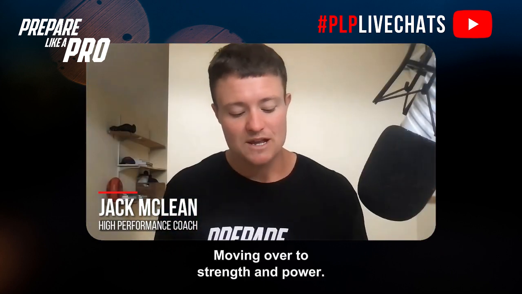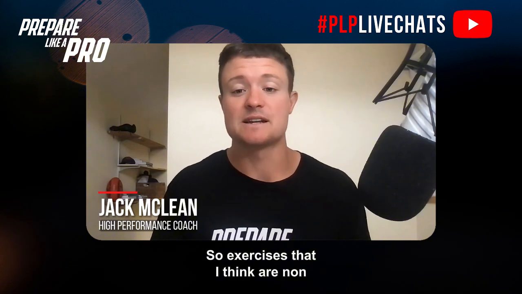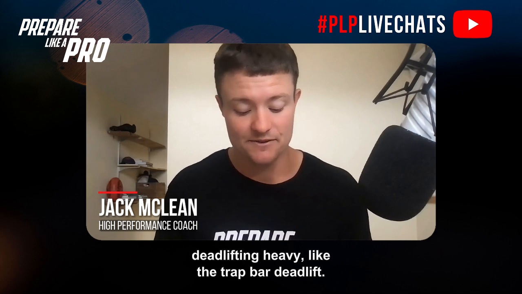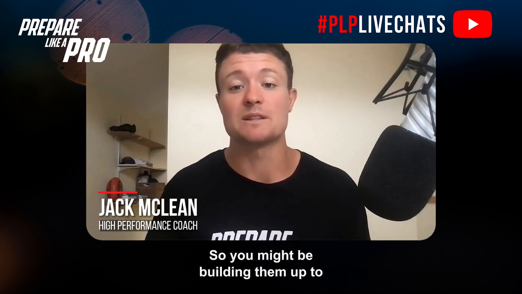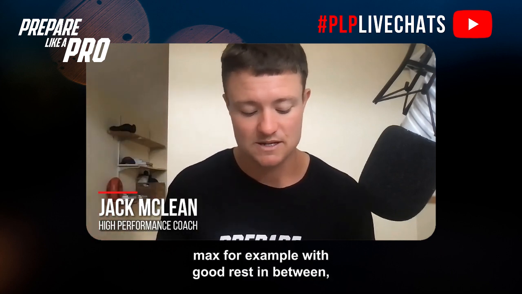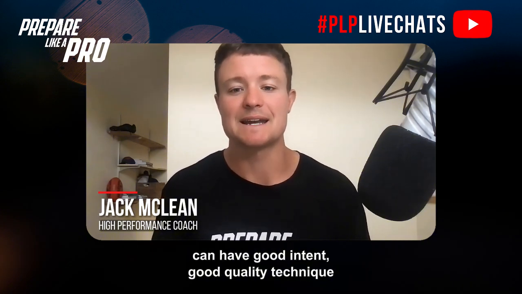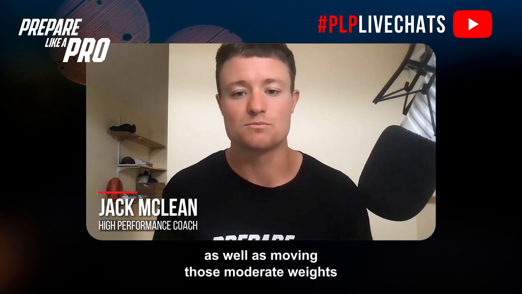And move over to strength and power. Ultimately, this can be really effective for improving the contest of the team and acceleration. So exercises that I think are non-negotiables, you want to be squatting heavy or deadlifting heavy, like the trap bar deadlift. You'd be doing anywhere between 4 to 6 sets of 3 to 6 reps. And we want to be working at a heavy load. So you might be building them up to a heavy set of 80% of their max, for example, with good rest in between, typically working every 3 minutes. So they can have good intent, good quality technique, as well as moving those moderate weights fast and explosively.